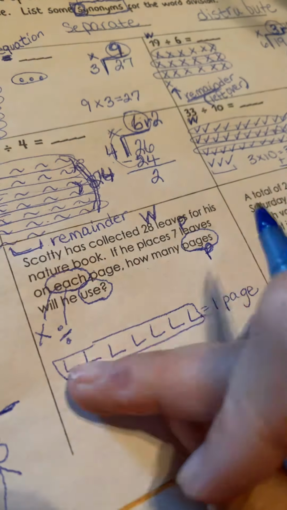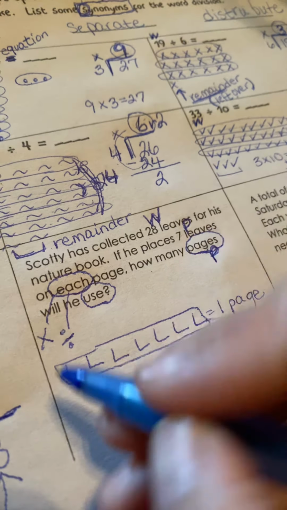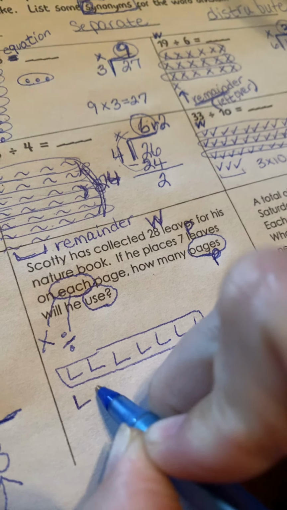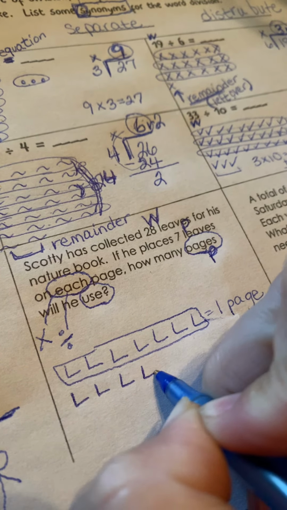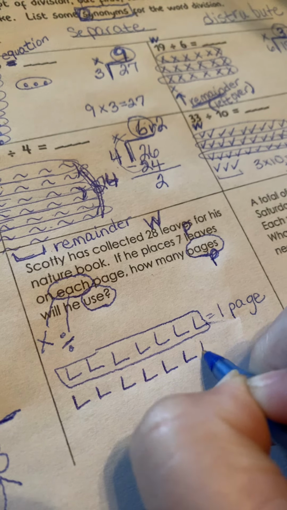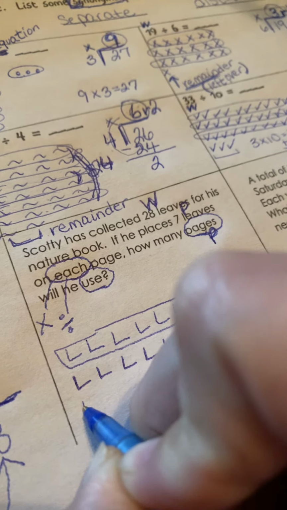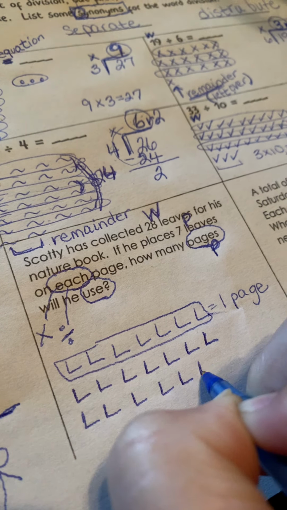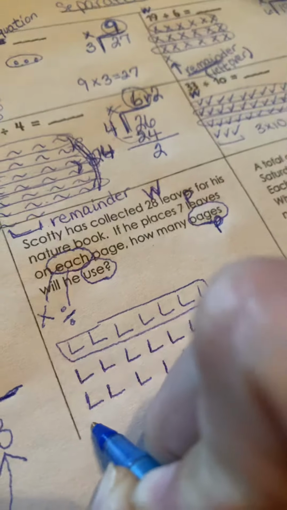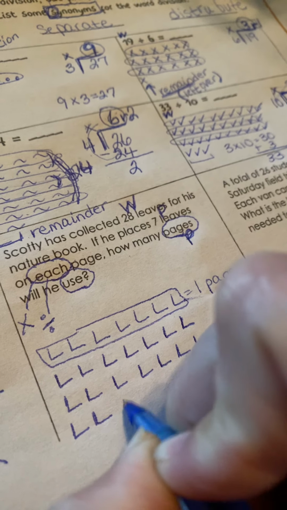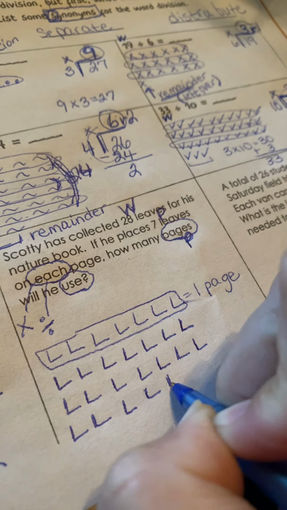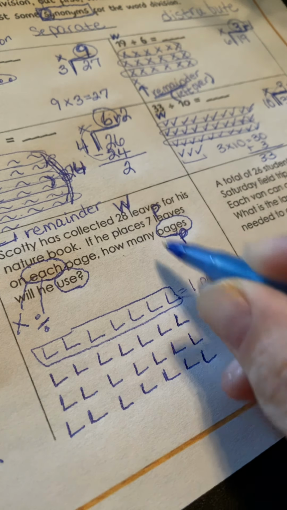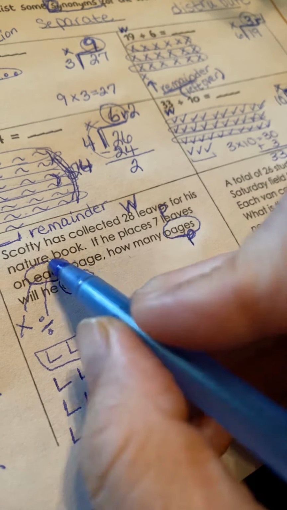Is that all the leaves he had was 7? No, he has 28. So let's draw, if that's 7, let's start a new row and start counting 8, 9, 10, 11, 12, 13, 14. New row. 15, 16, 17, 18, 19, 20, 21. New row. 22, 23, 24, 25, 26, 27, 28. 28 leaves.